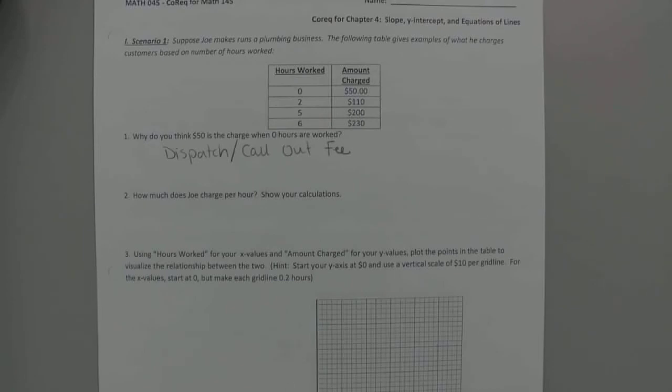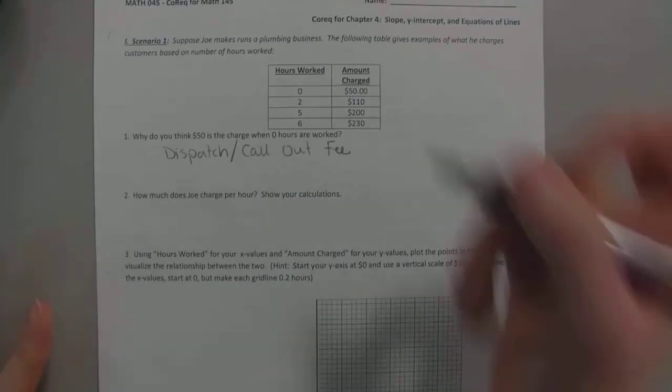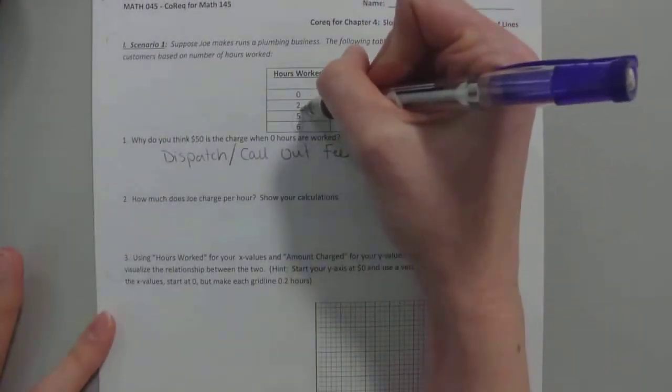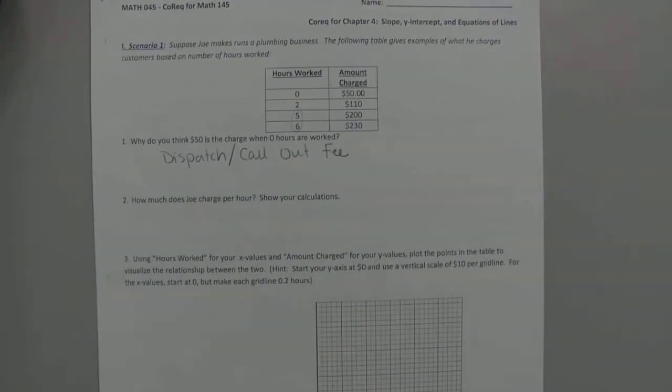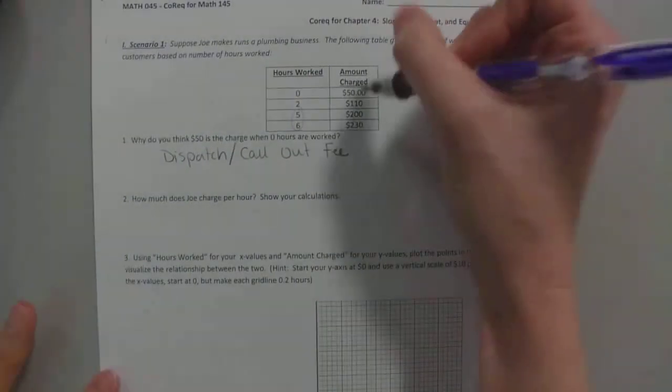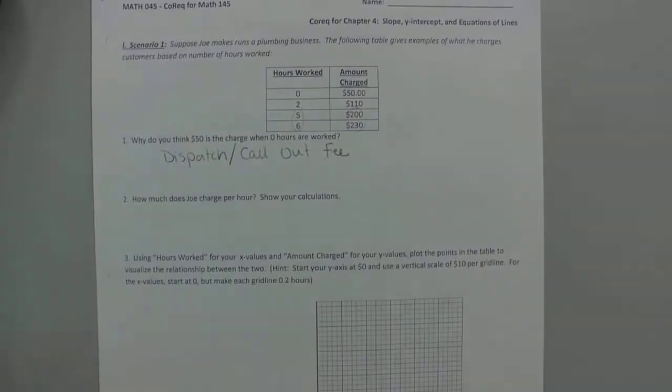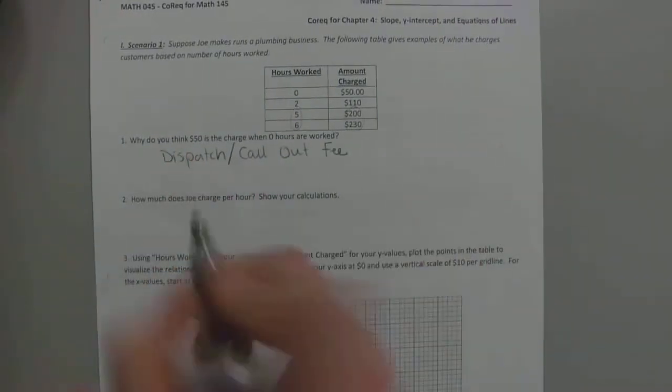What's the easiest thing to go look at based on those hours? We could use a slope formula, a difference in y over the difference in x's. But do you guys notice in the hours that we're given, there is a gap where it's literally just 1 hour? You see that? That gap of 1 hour occurs where, that they told us? 5 to 6, right? So going from 5 hours work to 6 hours work, what was the difference in the amount he charged you? $30. Everybody agree with that?